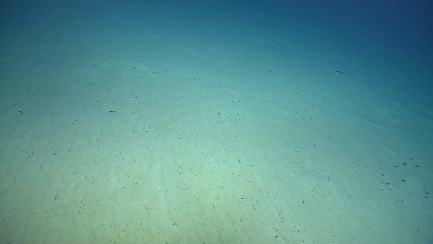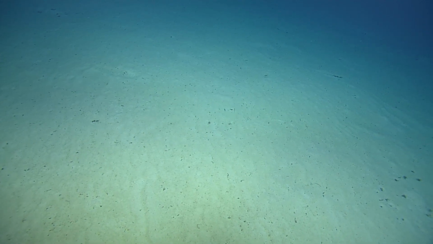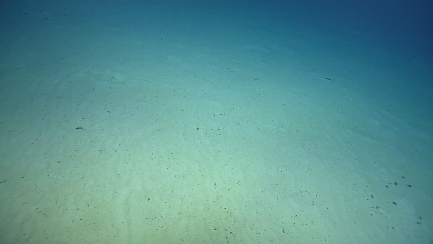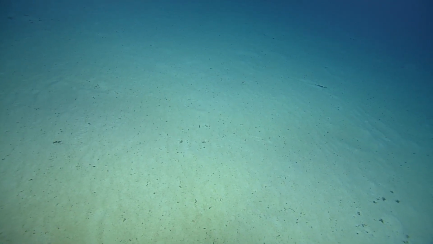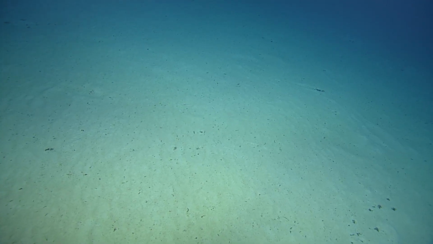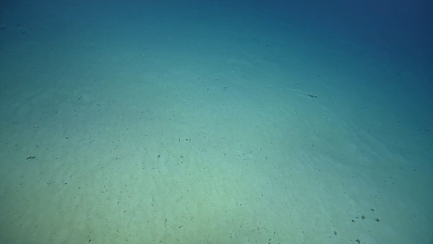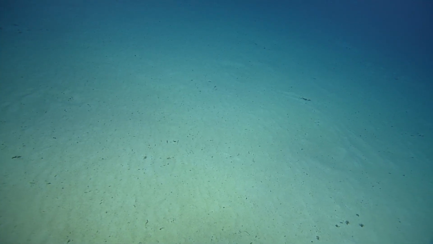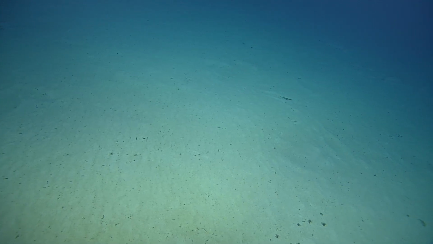Is the temperature probe calibrated for a certain range of temperatures? Like, what's the highest it could measure? It goes over 400, I think 450. Wow. So that's pretty good. I don't know that we've ever found anything hotter in the ocean.